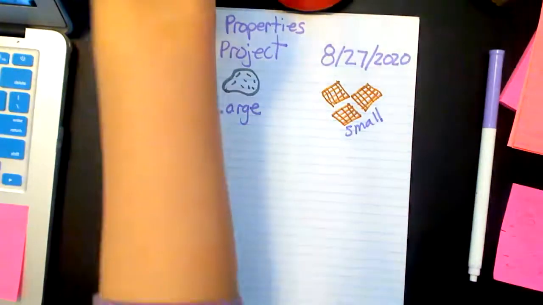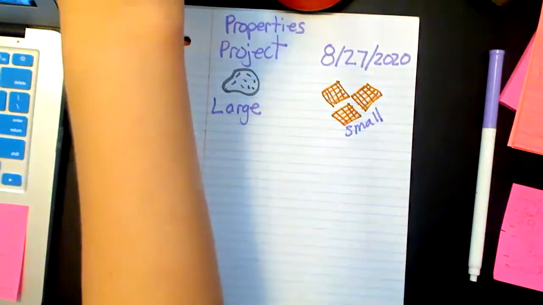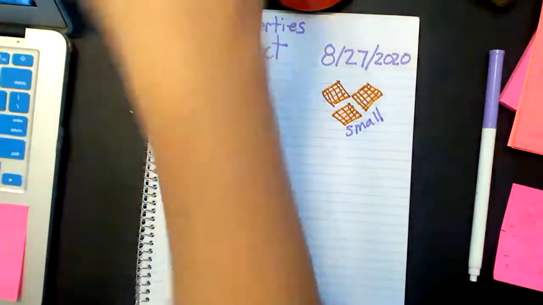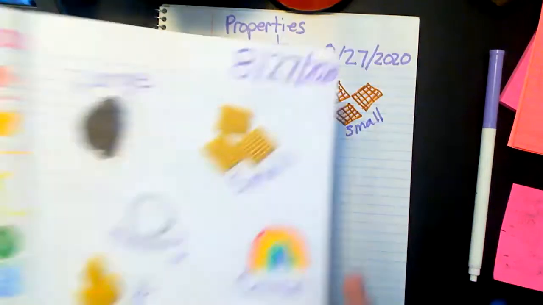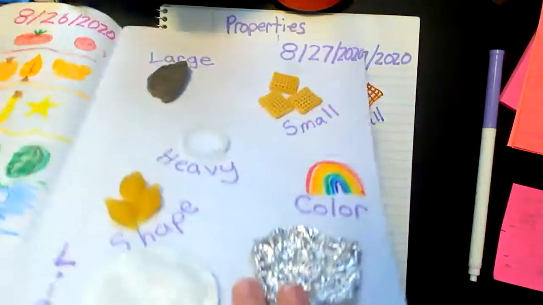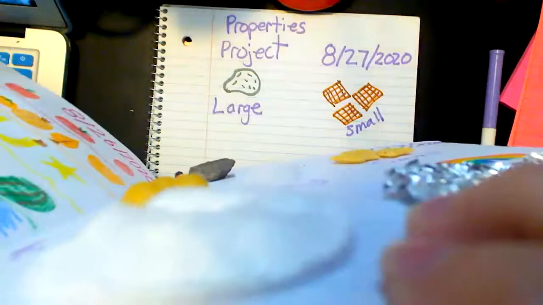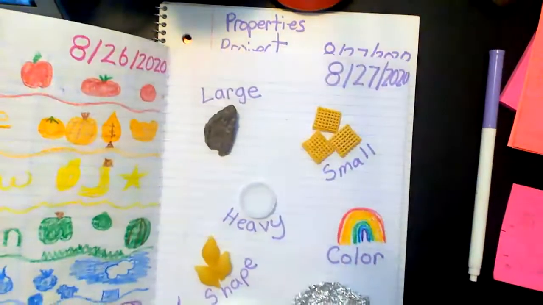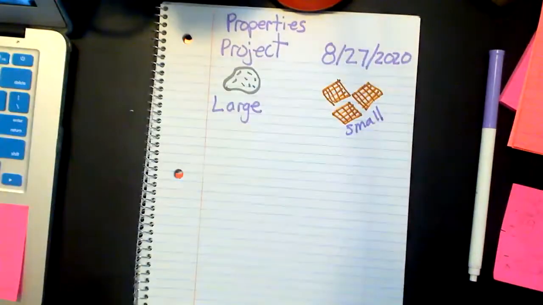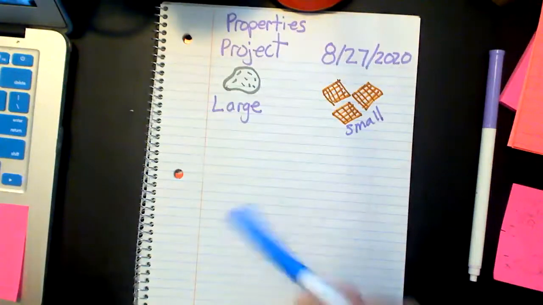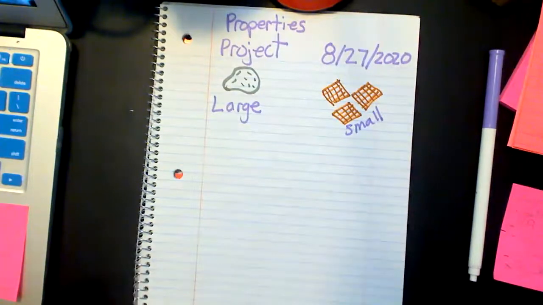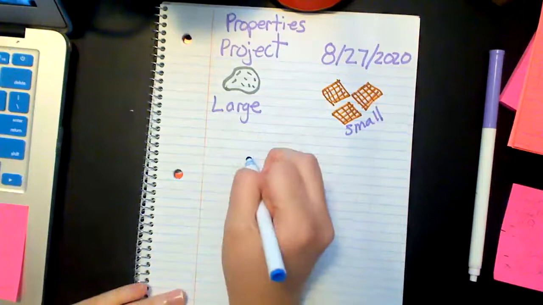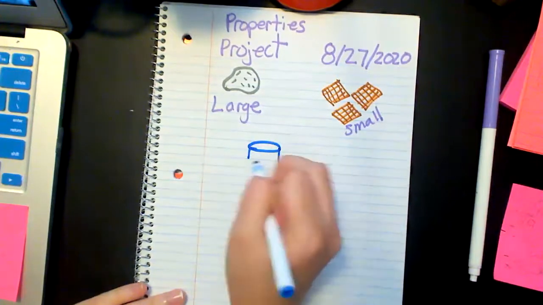Another property we have is heavy. For heavy, we asked students to get a bottle cap. Here you see a bottle cap, what you'd see on a water bottle. Some students had a cap from a peanut butter jar or soda or orange juice or milk, any type of bottle cap. The bottle cap is supposed to represent heavy.